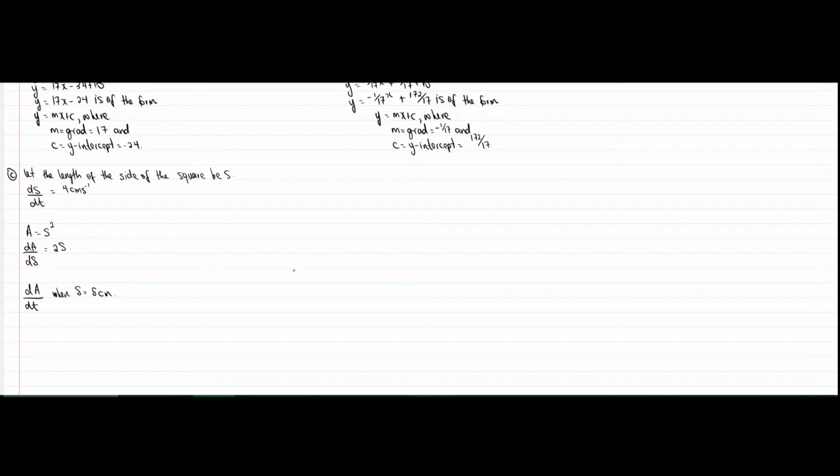Using the chain rule, dA dt is dA dS multiplied by dS dt, because those are the pieces of information we have from before.